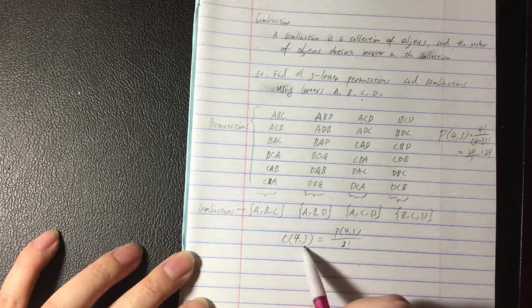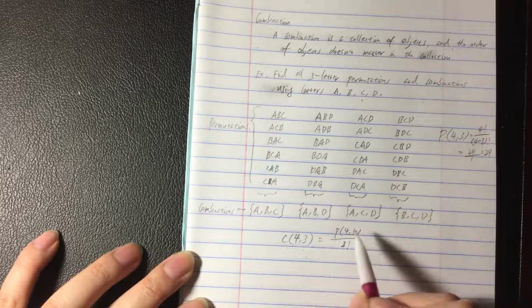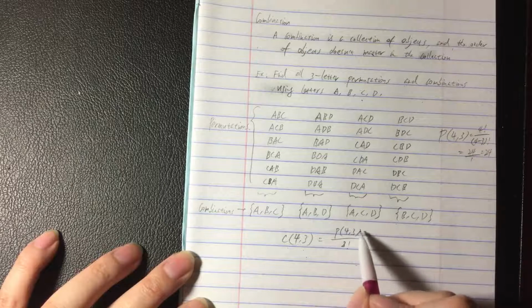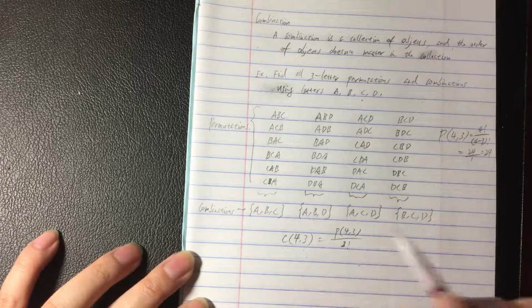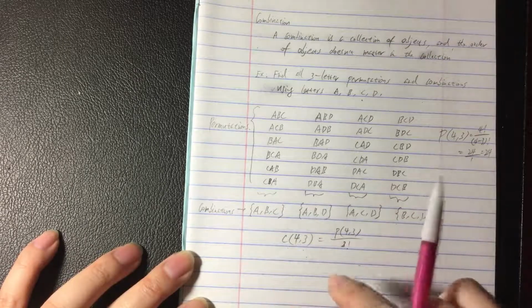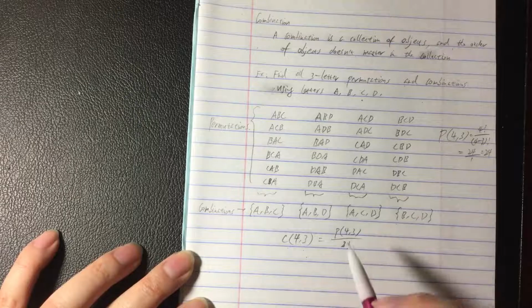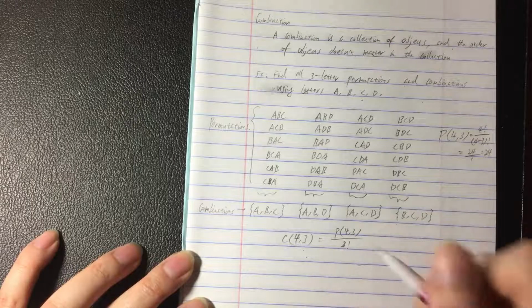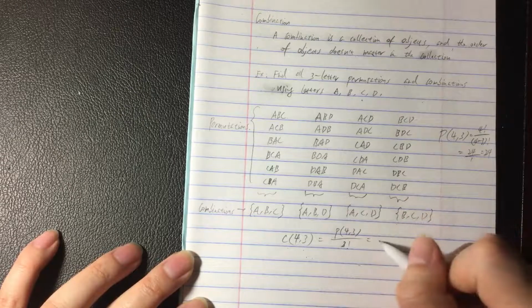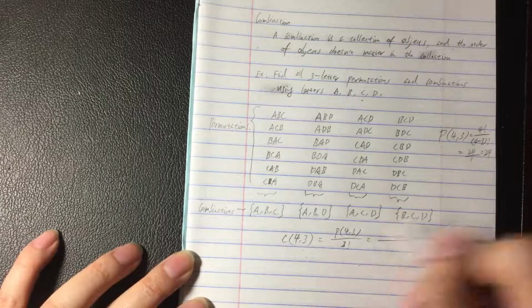Combination of 4 to 3 is the number of permutations of 4 to 3 divided by 3 factorial, because when I switch 3 objects, it makes no difference, and the number of ways to switch 3 objects is 3 factorial. If I simplify this formula, the numerator, permutation 4 to 3, is 24.